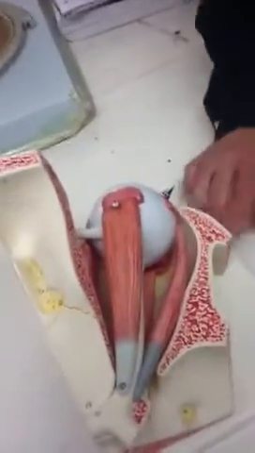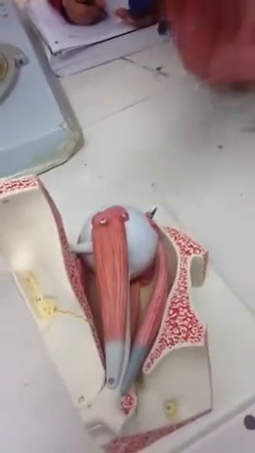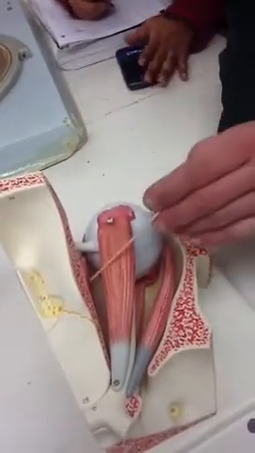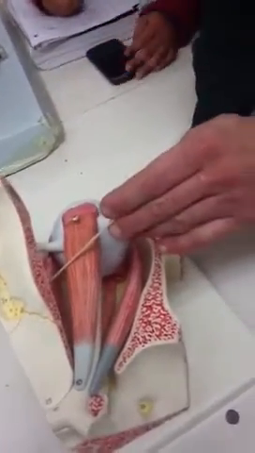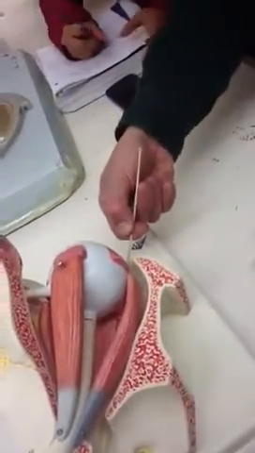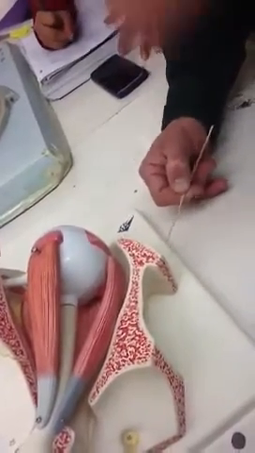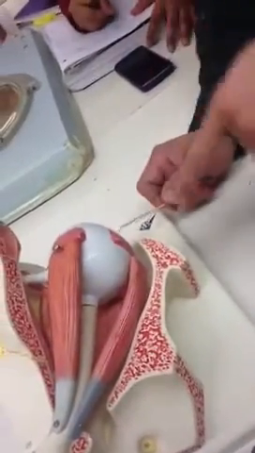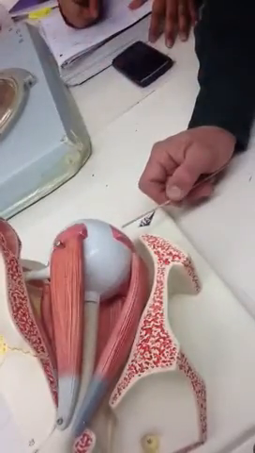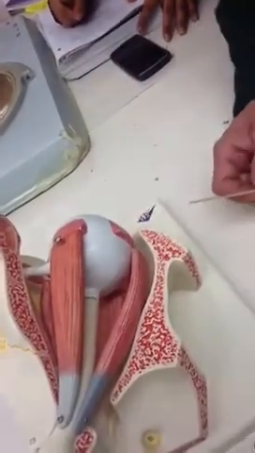And then there are 2 muscles left. Those are called obliques. They spin the eye. There's a superior oblique, which is right here, and an inferior oblique, which is under here. Those muscles spin the eye around. These muscles lift up, push down, pull out, pull sideways.